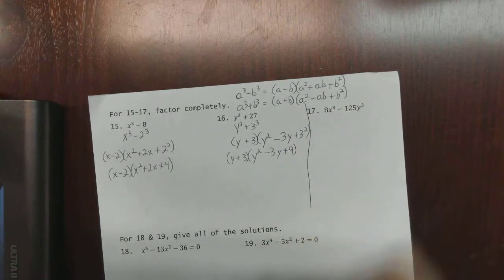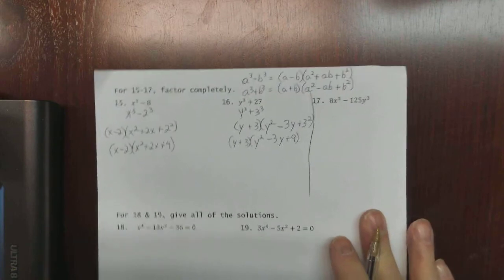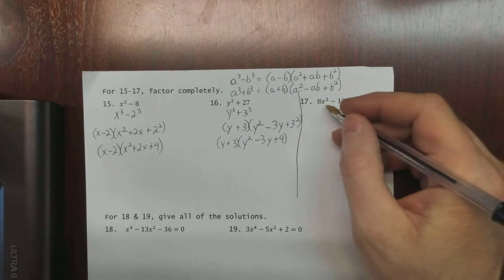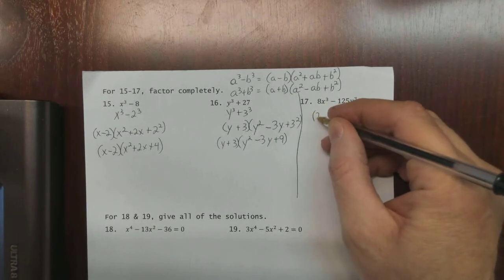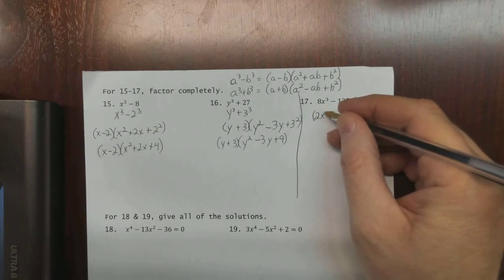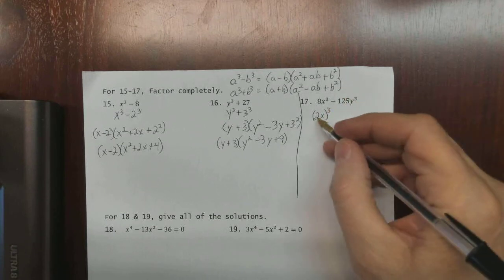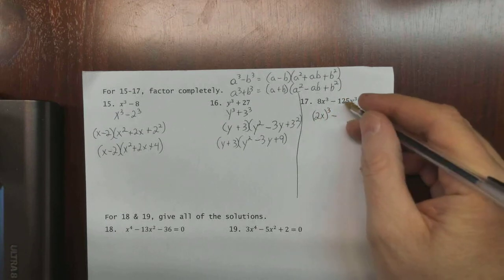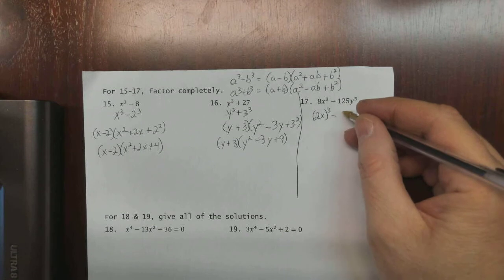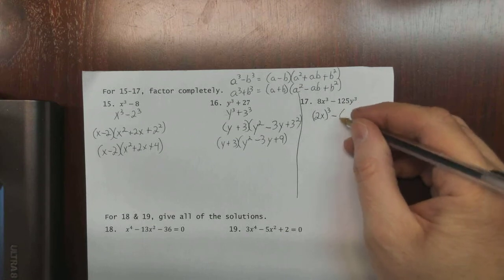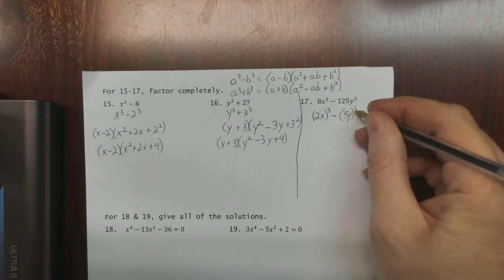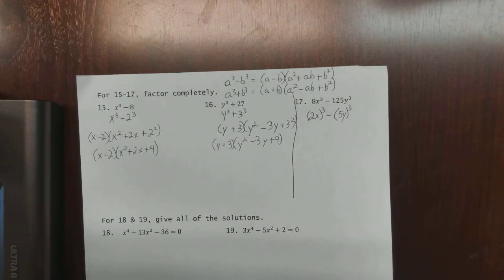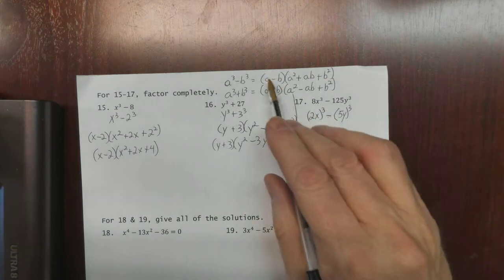I'm going to section that off here a little bit, and let's do this third one. Now, 8 is 2 cubed, and then x cubed, so I'm going to cube 2x. Now, 5 times 5 times 5 is 125, so it's minus 5 cubed y cubed. I'm going to write it like this. Now, this is a difference of cubes.